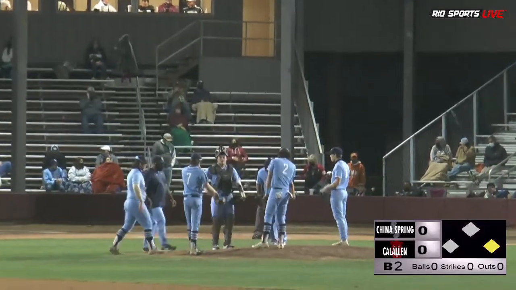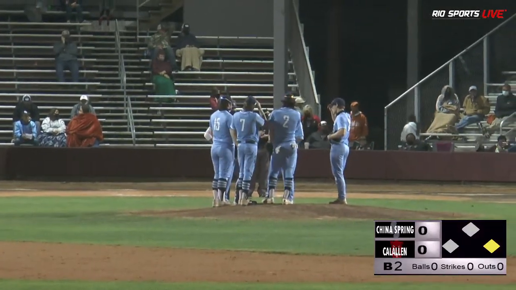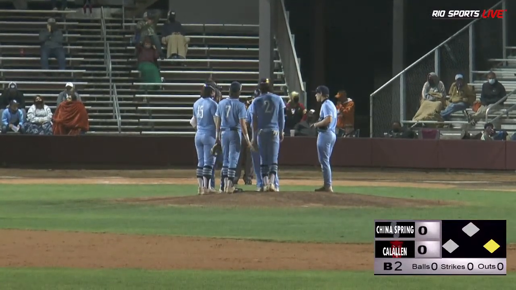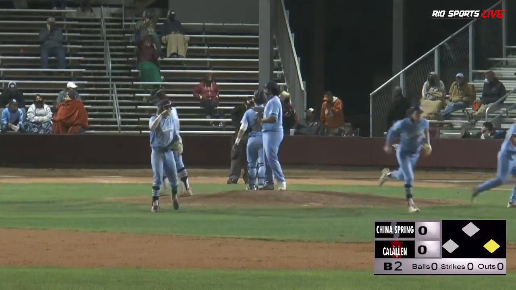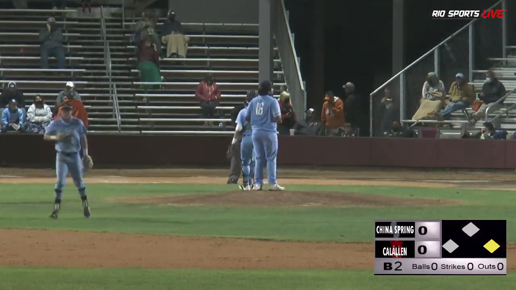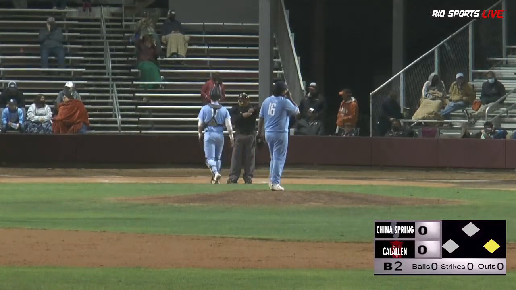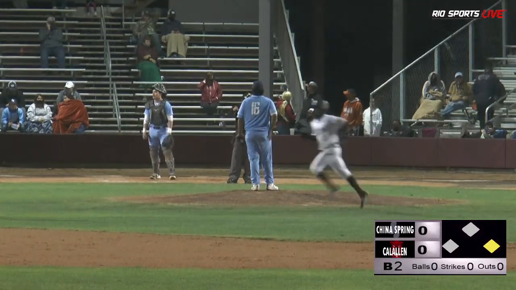We're going to have a timeout on the field as China Spring wants to talk it over a little bit. So while they meet on the mound, we'll take a quick break. Well, actually, we're going to break from it right now. So we'll keep it here. 1 on, nobody out as Yepes reaches on a walk. And up next is the pitcher, McCreary.